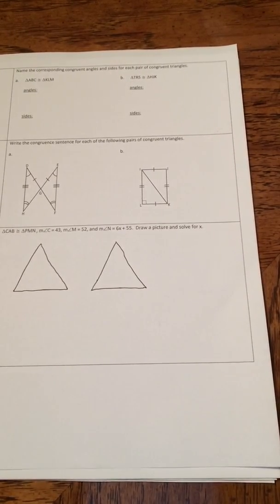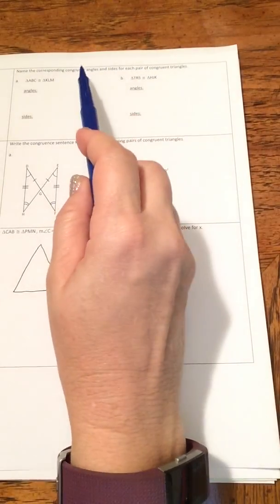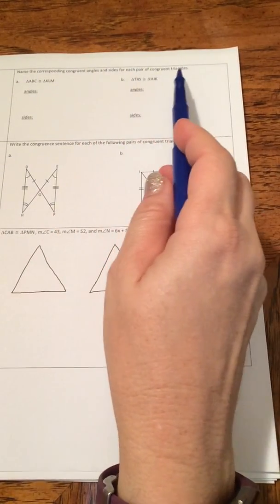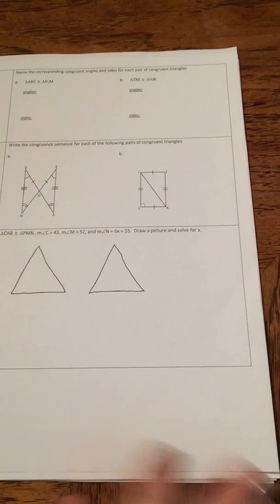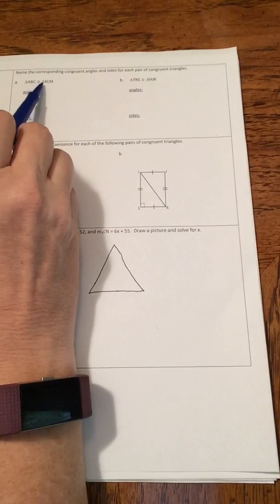For this first example, all you're naming are the corresponding parts. So it says name the corresponding congruent angles and sides for each pair of congruent triangles. So if I look at example A, it's triangle ABC is congruent to triangle KLM.